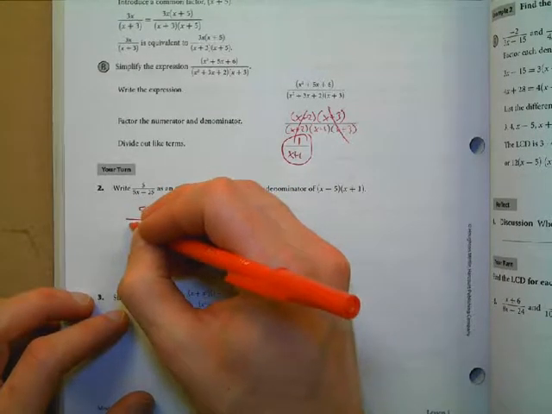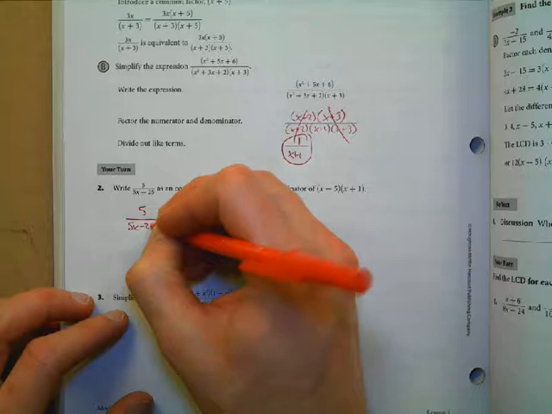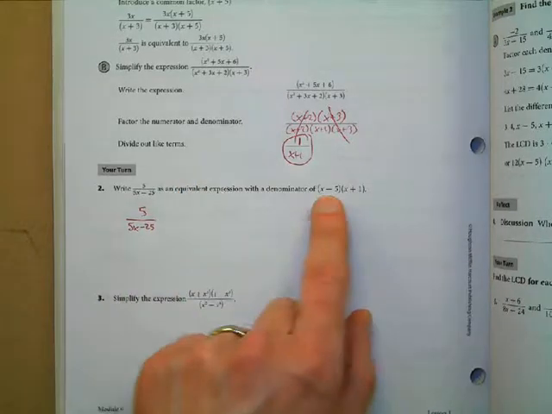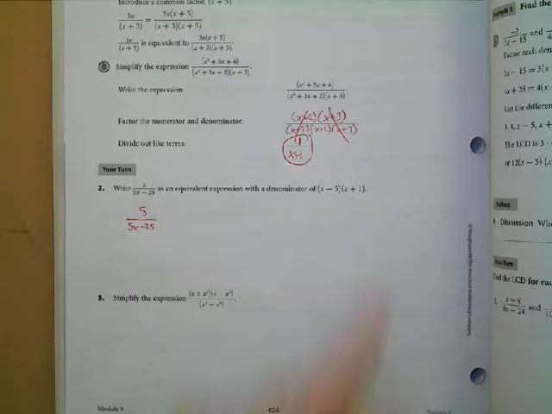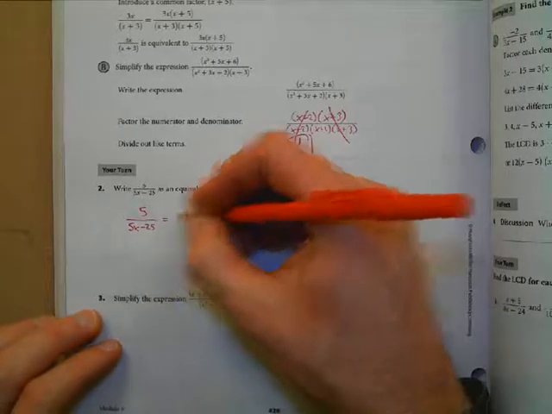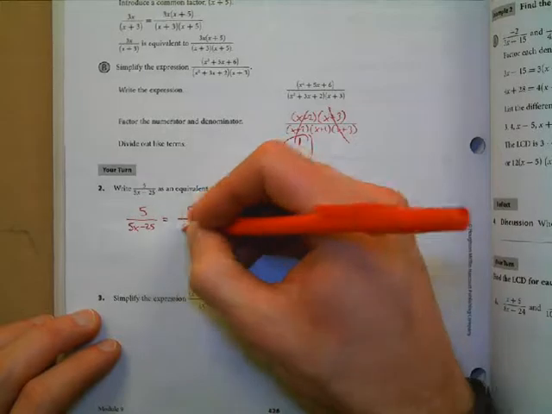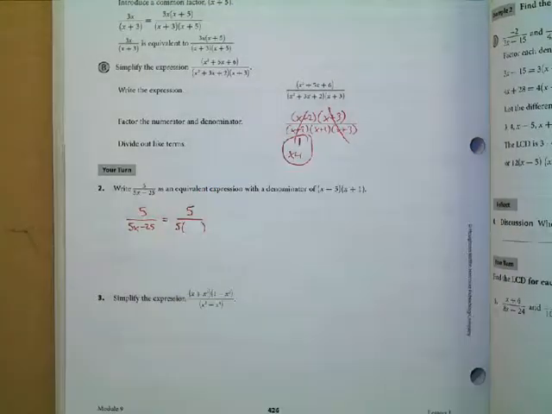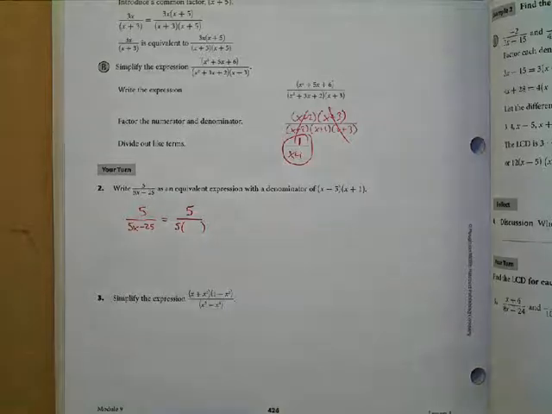So let's see here. 5 over 5x minus 25. And we want to get it so that it's got an x minus 5 in the denominator and an x plus 1 in the denominator. GCF to get that. If you notice here, there's a GCF. What can we factor out of the denominator? A 5, right? Both of those divide by 5. So let's pull out a 5 there first. If I factor a 5 out of this, what's going to be left here? x minus 5. You got it.